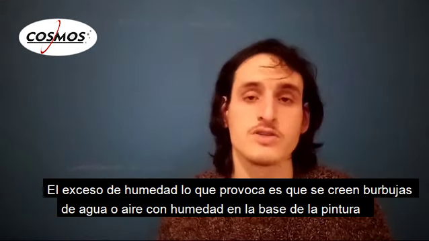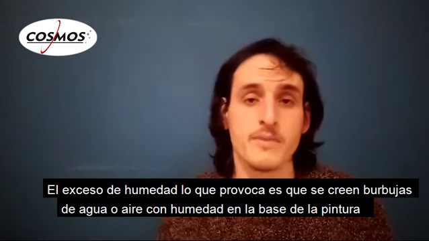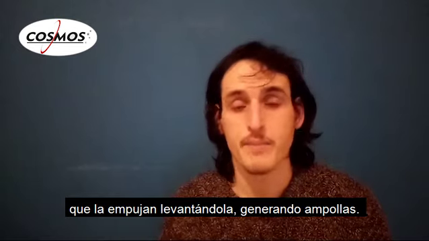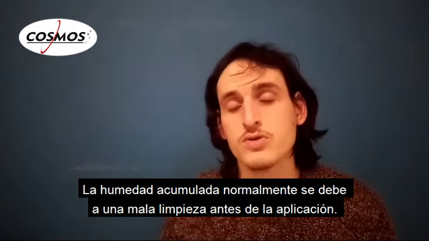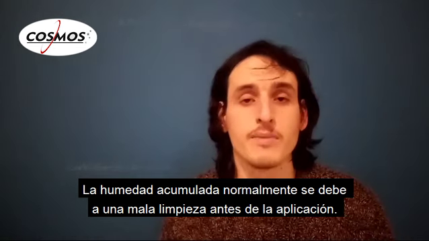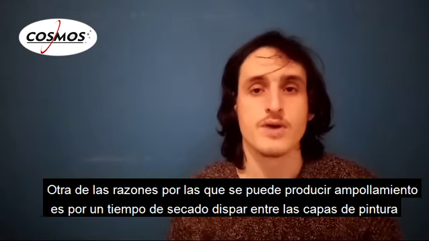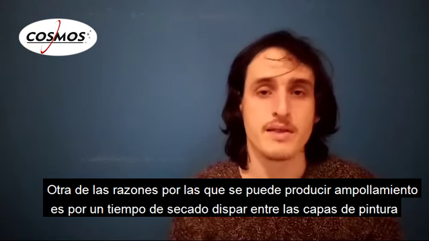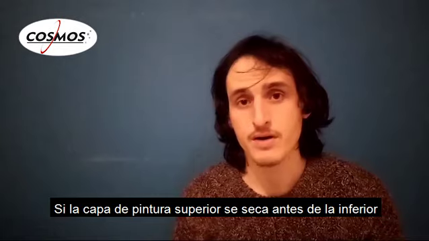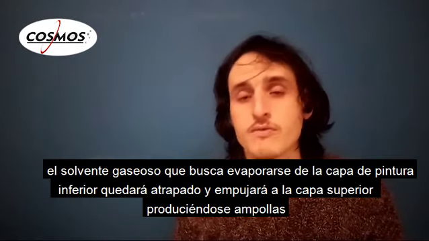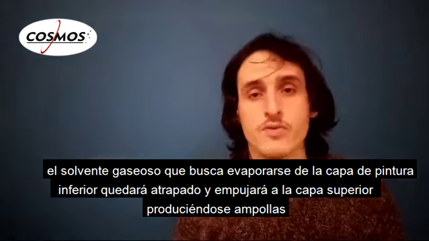Excess moisture causes water or air bubbles with moisture to form at the base of the paint, which push the paint upwards, creating blisters. The moisture accumulation is usually due to inadequate cleaning before application. Another reason blistering can occur is uneven drying times between paint layers. If the top layer of paint dries before the bottom layer, the gaseous solvent trying to evaporate from the lower paint layer will become trapped and push the top layer, creating blisters.